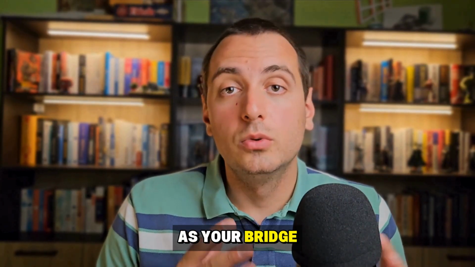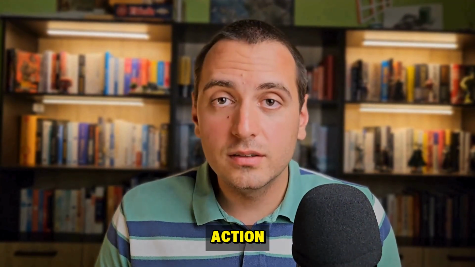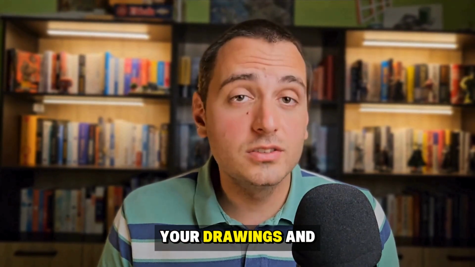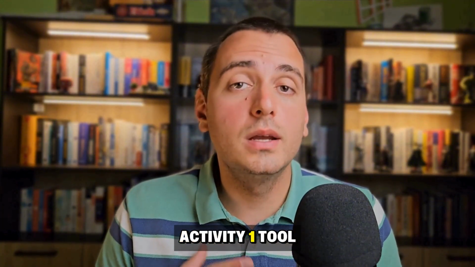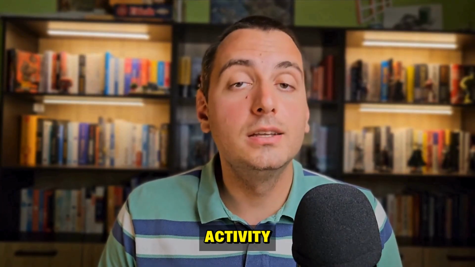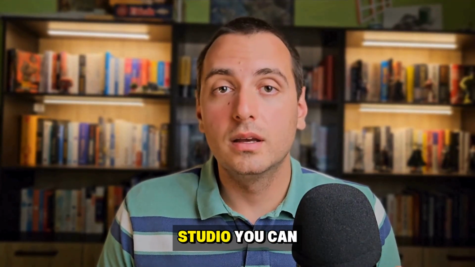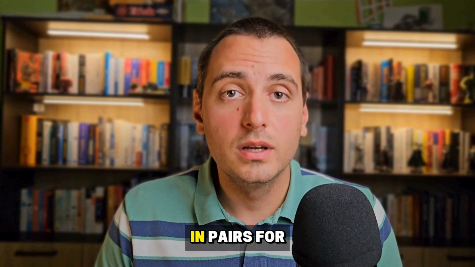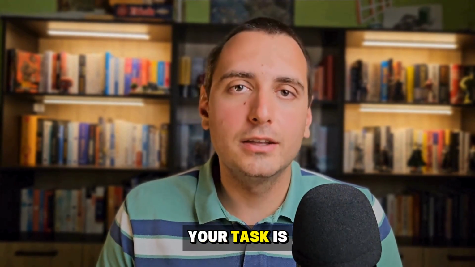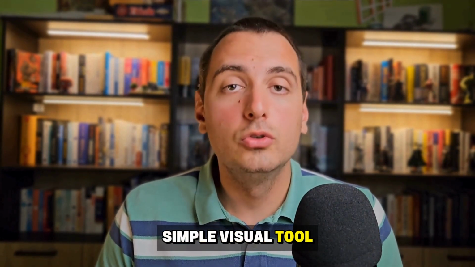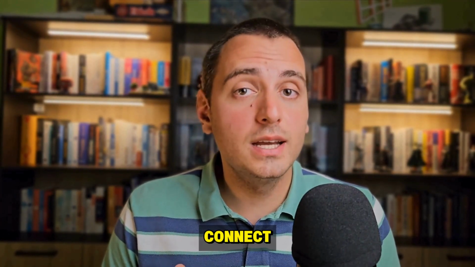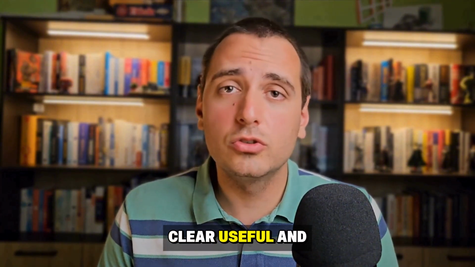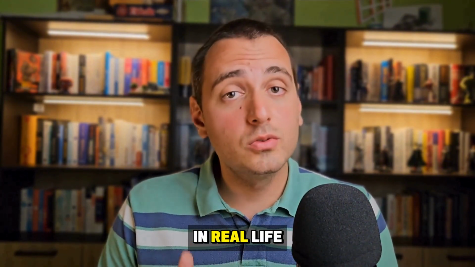Think of it as your bridge between theory and action, the moment when your drawings and ideas become a living method. Activity 1. Tool Design Studio. Let's get started with our main activity, the Tool Design Studio. You can work individually or in pairs for this. Your task is to design a simple visual tool, something that helps people think, plan, reflect, or connect. It should be clear, useful, and easy to apply in real life.